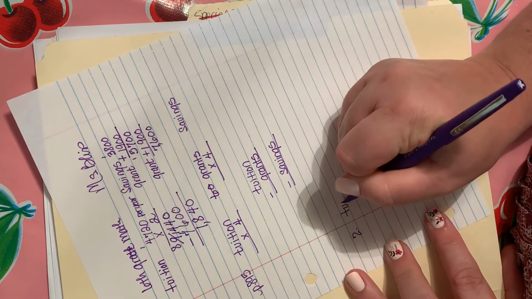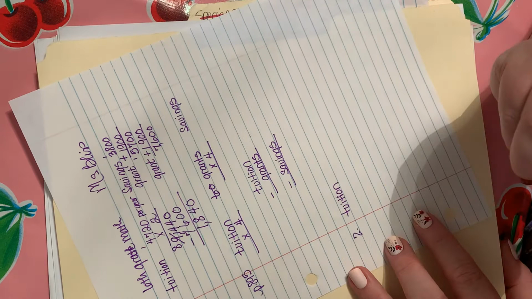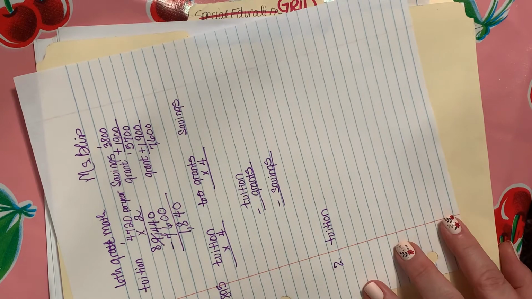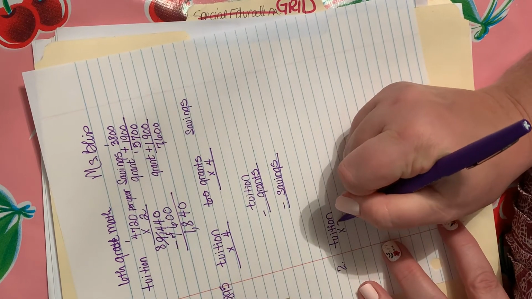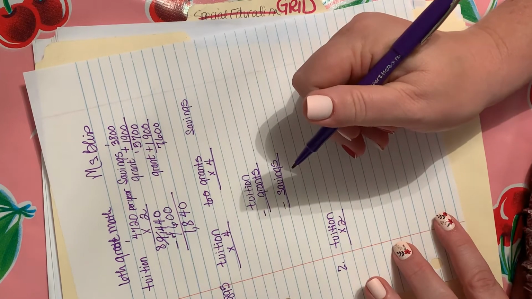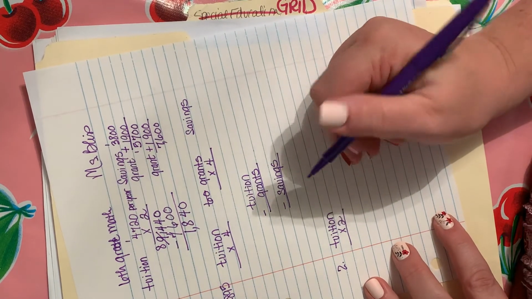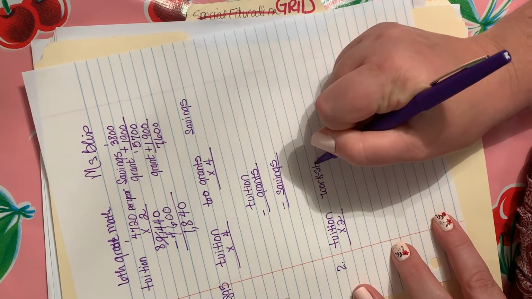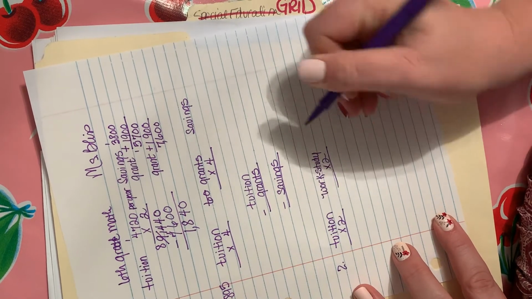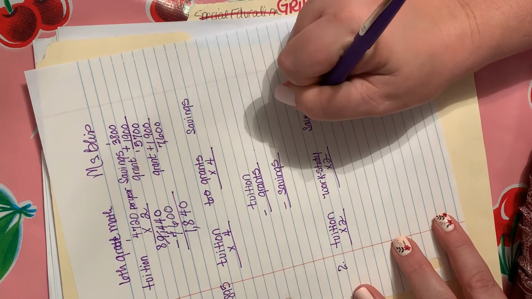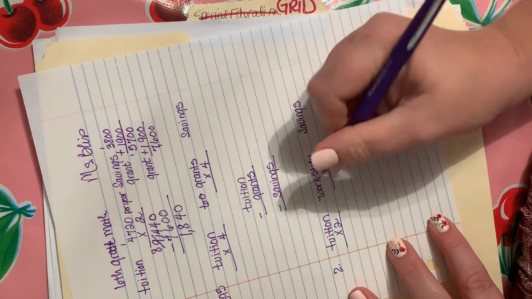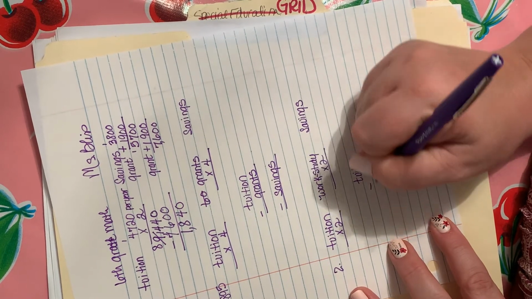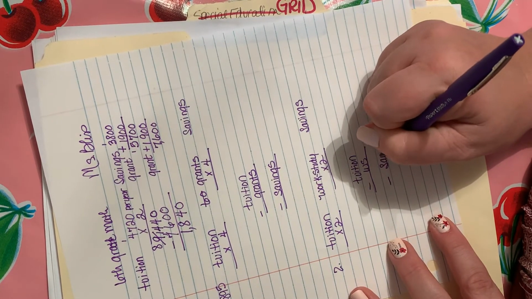So it'll be tuition. Oh, she's only going 2 years, though. She's going 2 years. And then she has work study times 2. And then she has savings. So again, you're going to do the tuition minus the work study minus the savings.